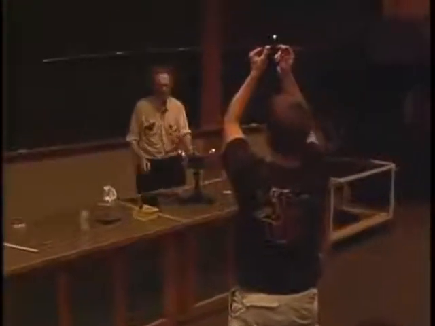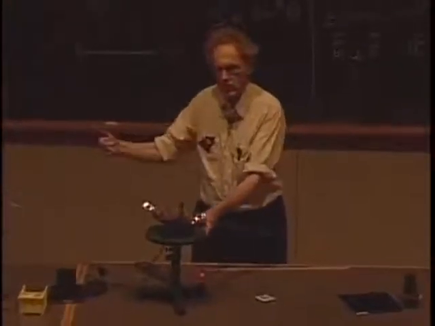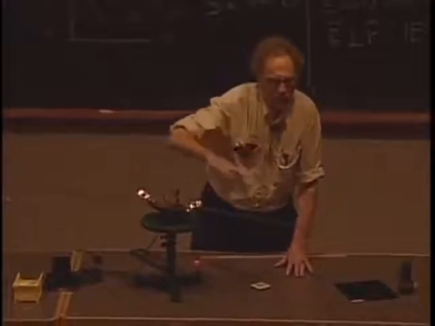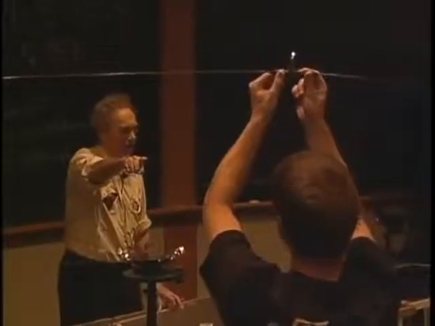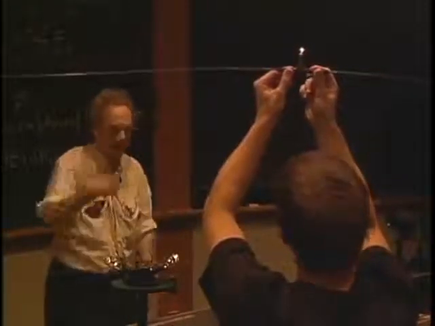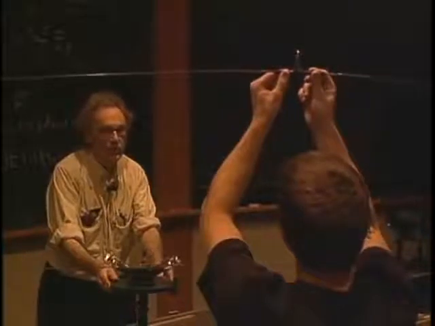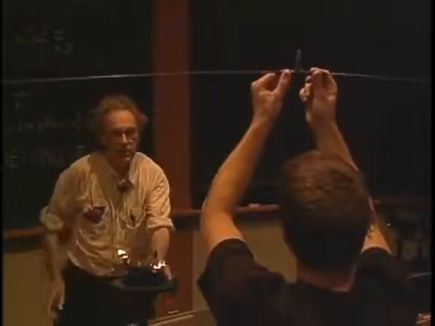Okay, now you see the light is on. And so now, this is the direction of acceleration, and I'm going to point the direction of acceleration towards him. If the acceleration is like this, there's no radiation going in his direction, and that light will go out. Look very slowly. Look carefully. It's already dimming. It's already dimming, and now it's 0.